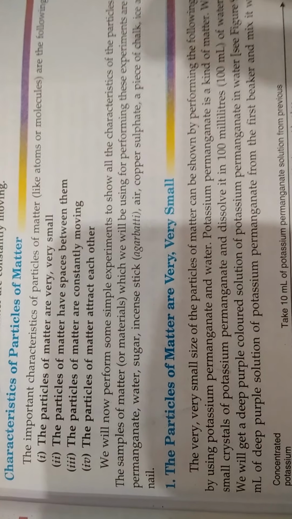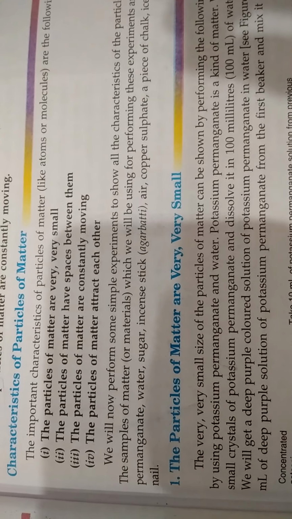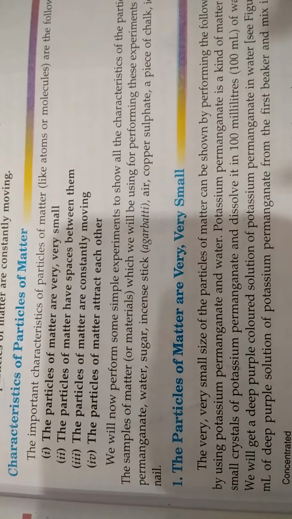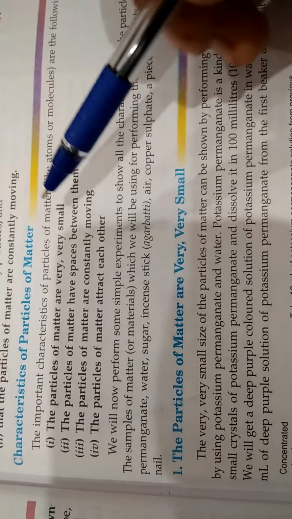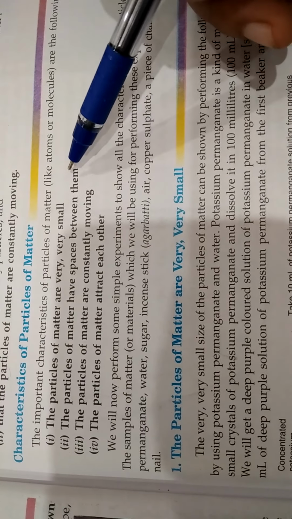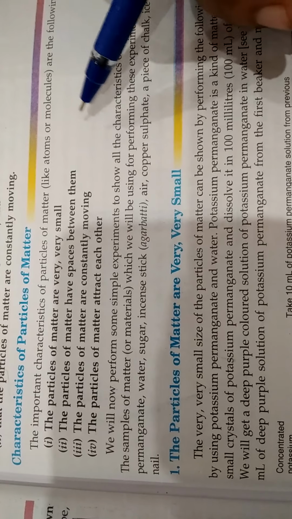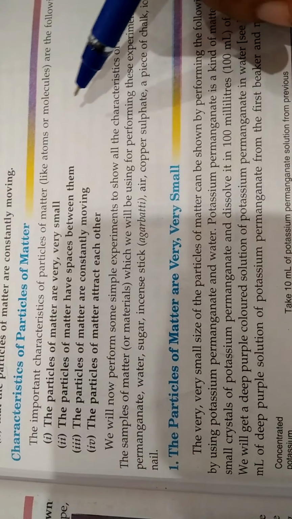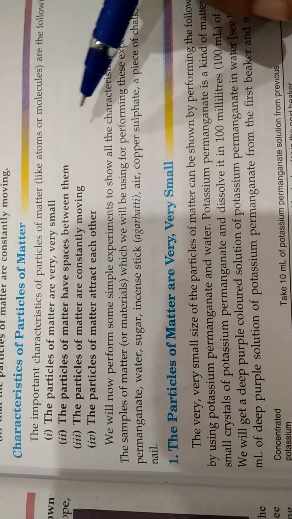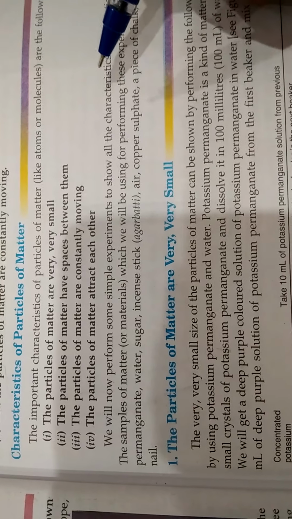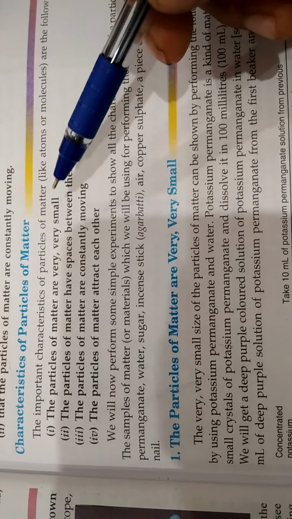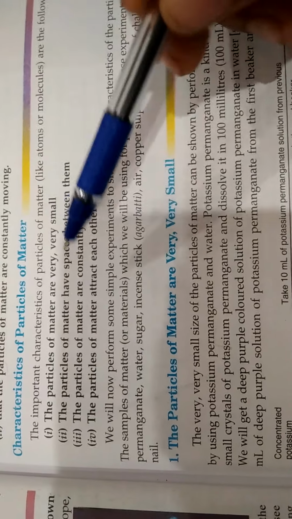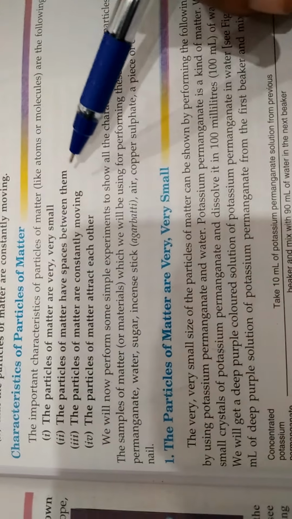That means this activity shows that a very small quantity of crystals of potassium permanganate making the whole water pink shows that the particles of matter are very small, because the crystal of potassium permanganate is breaking itself and converting into particle form, and these particles are combining and going into the space present between the particles of water. Now students, let's know the second characteristic of particles of matter. The second characteristic is that the particles of matter have space between them.